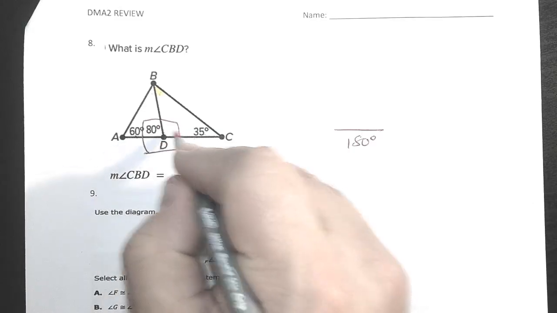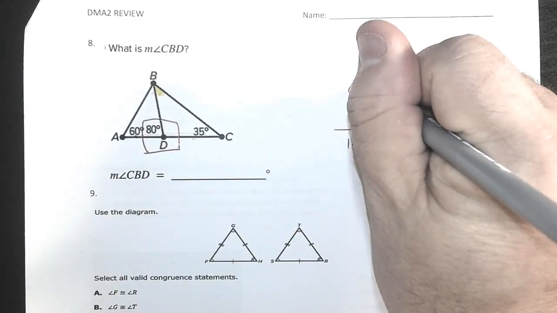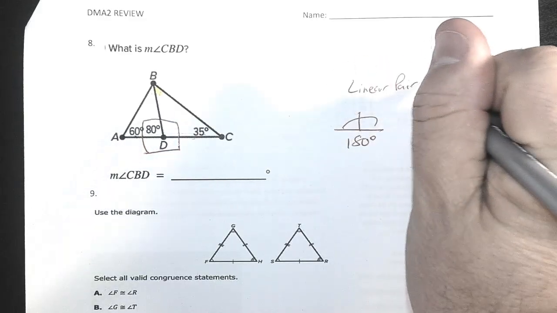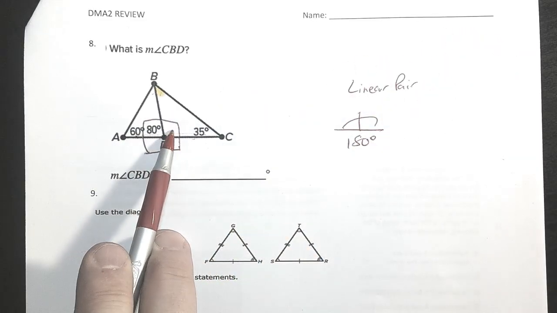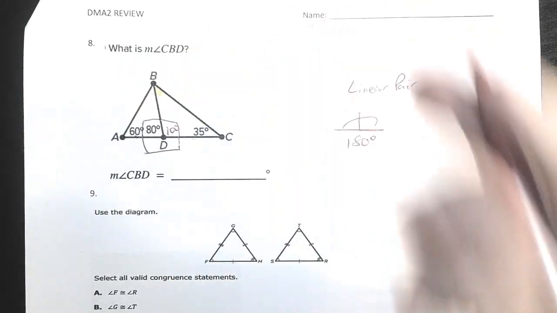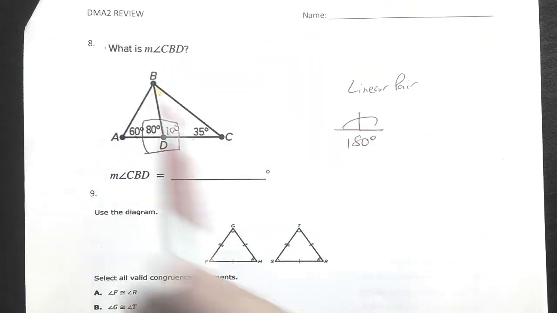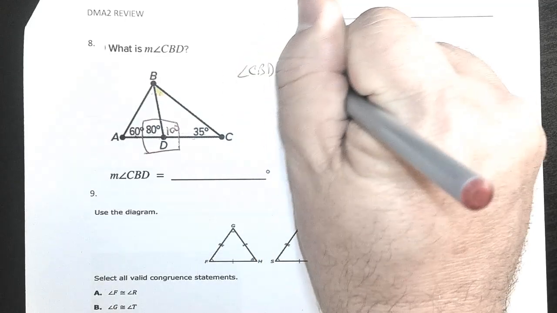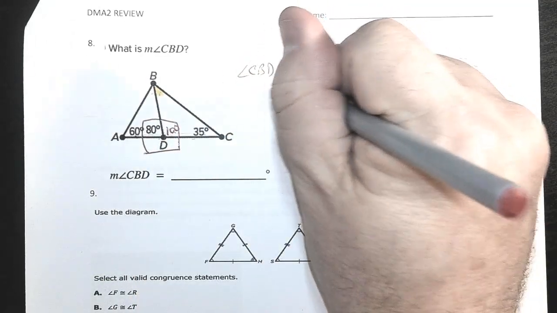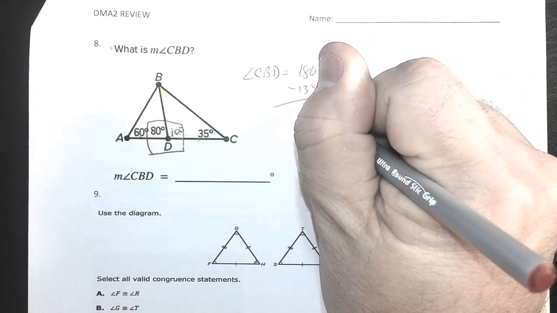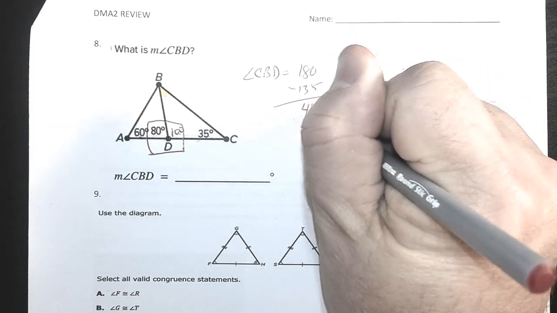Well, anytime we break that, that's a linear pair. And both of those equal 180. So this angle is 180 minus 80. 180 minus 80, of course, is 100. Now to find this angle, CBD is 180 minus 100 plus 35, or 135. 180 minus 135 is 45 degrees.